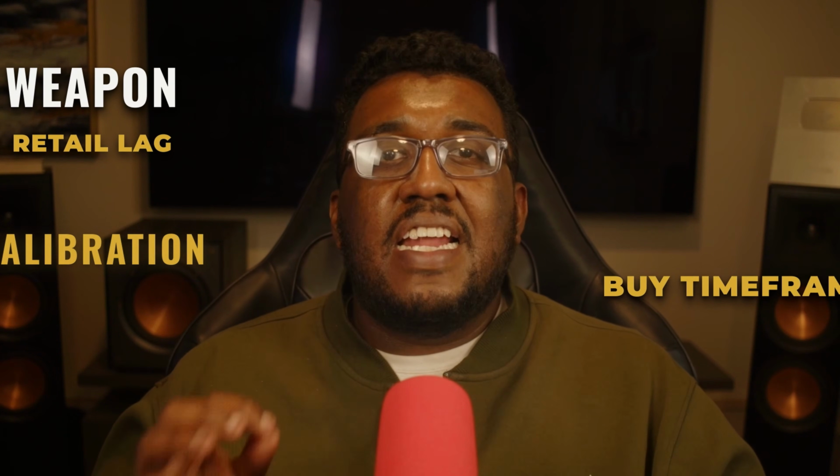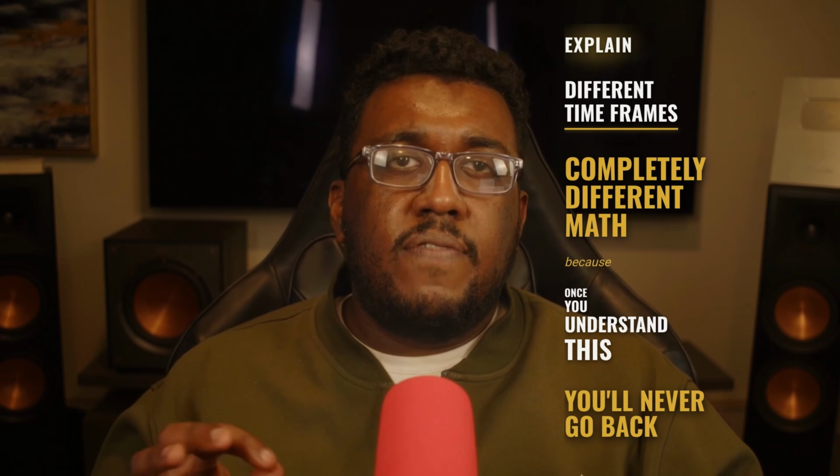The weapon against retail lag isn't a new indicator, it's calibration by time frame, and that is exactly what I'm about to give you. But before I give you guys the settings, I need to explain why different time frames need completely different math, because once you understand this, you'll never go back to default trading again.